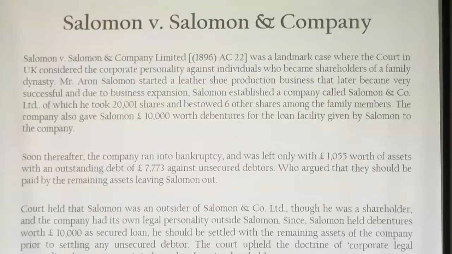Then the court ran into various legal complications in solving this matter. However, it was held by the court that, having considered Solomon's status as a secured debenture holder, for which the debentures have been issued, the secured loan stands higher than unsecured loans. Therefore, the secured loans have to be paid first. So what qualified was Solomon's debentures of £10,000, which he couldn't recover, but he could at least recover the £1,055 worth of assets that were remaining.